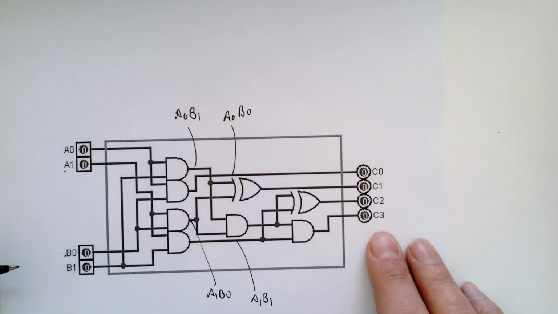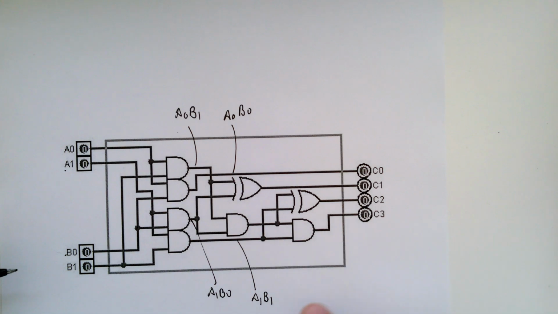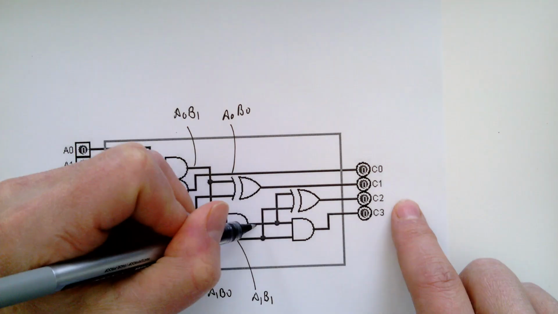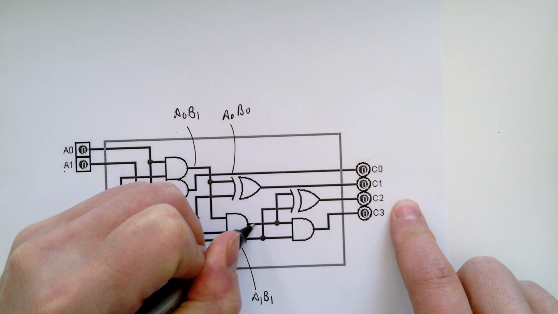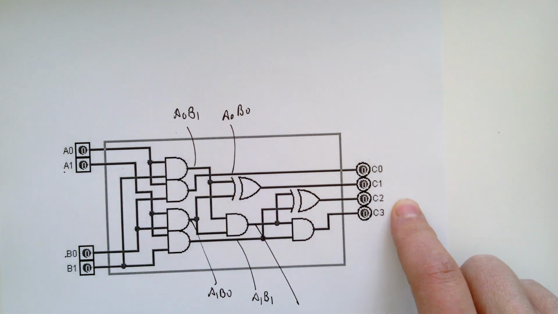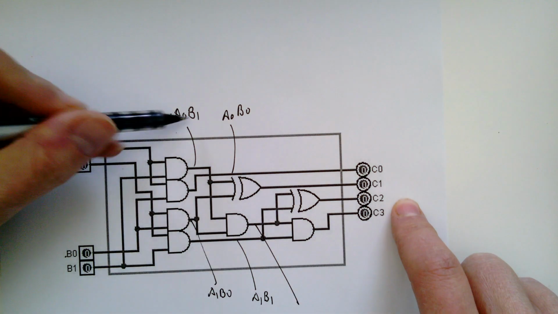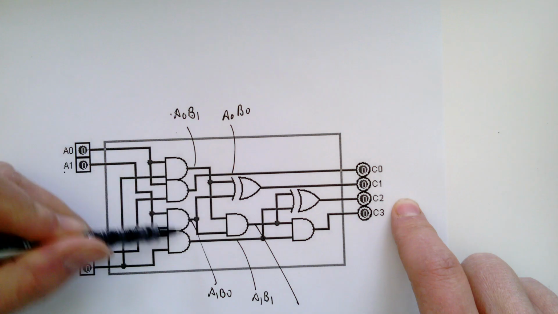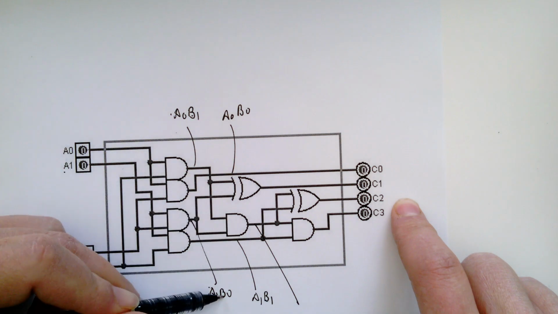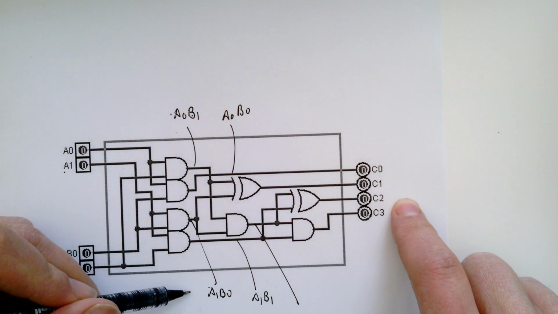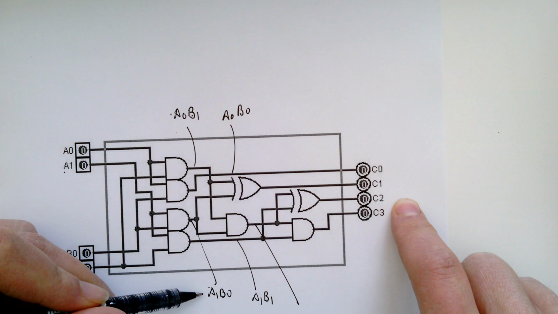So then, what do you have over here? Looks like A0, B1 is going in, and that's A1, B0. So it looks like A1, A0, B1, B0.